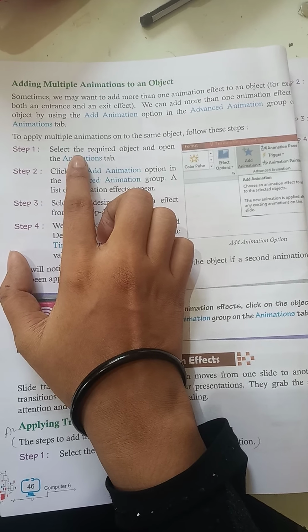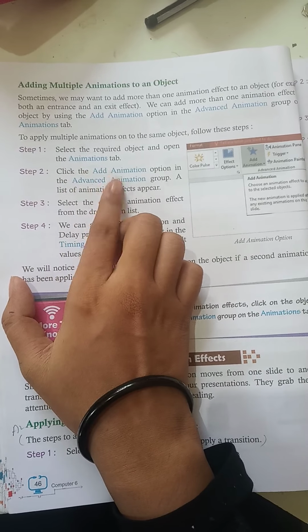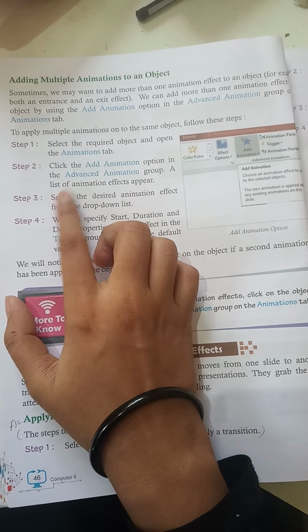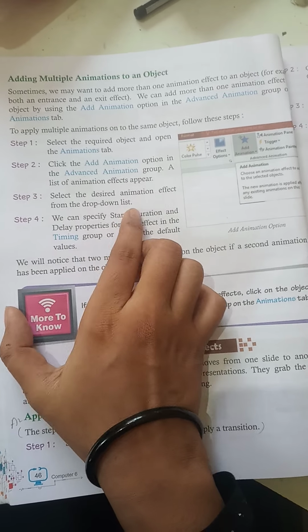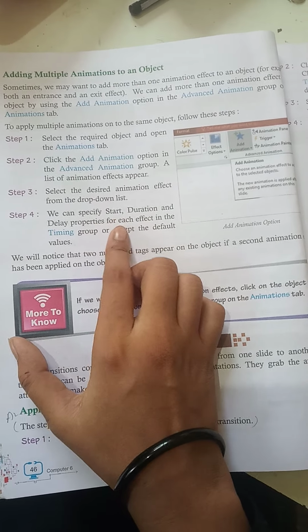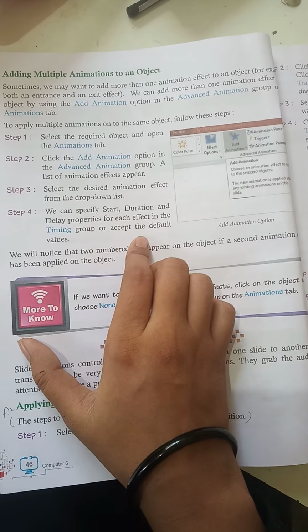Step 1, select the required object and open the Animations tab. Step 2, click the Add Animation option in the Advanced Animation group. A list of animation effects appears. Step 3, select the desired animation effect from the drop-down list. Step 4, we can specify start, duration and delay properties for each effect in the Timing group or accept the default values.